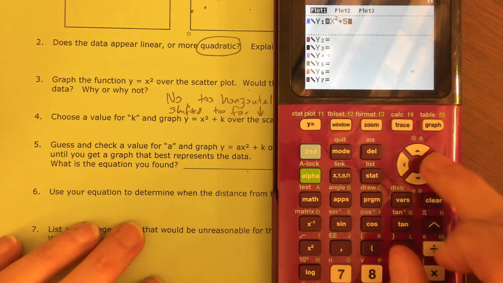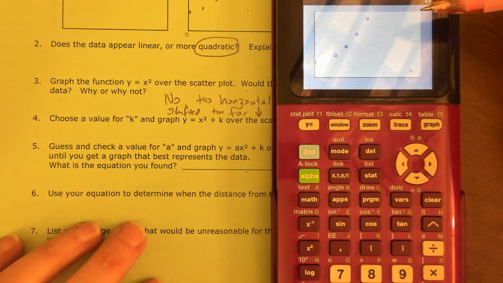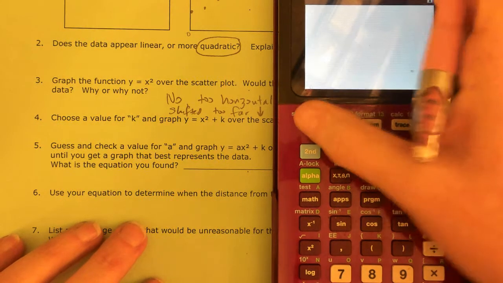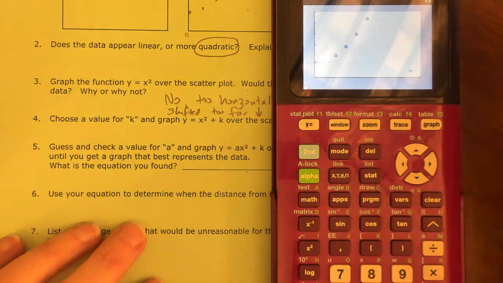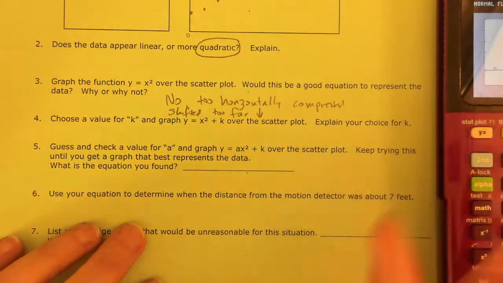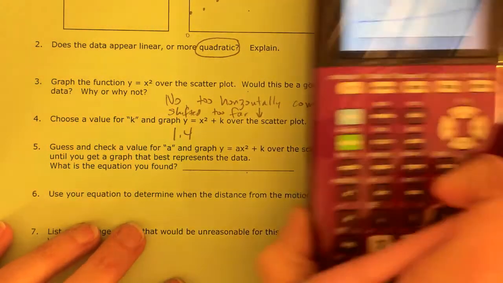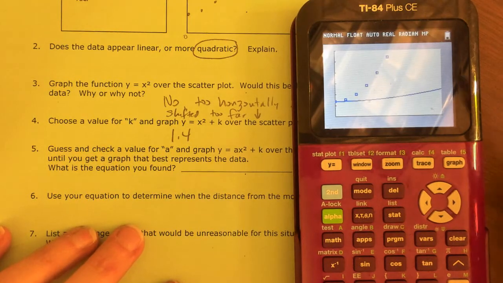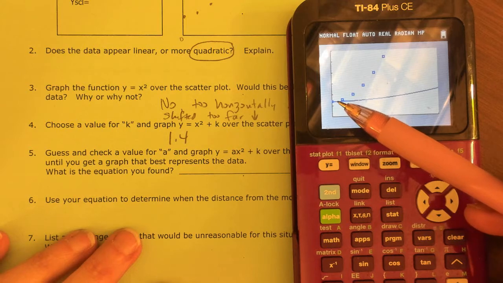Let's make it 1.4. Oh, that's 14. Oopsie, 1.4. Okay, that looks really good. That looks like it's going right about through that point. So right now, 1.4 is what we picked for k, and we're talking about why we picked that point. We chose that point because it looks like it's lined up with the y-intercept of the graph.